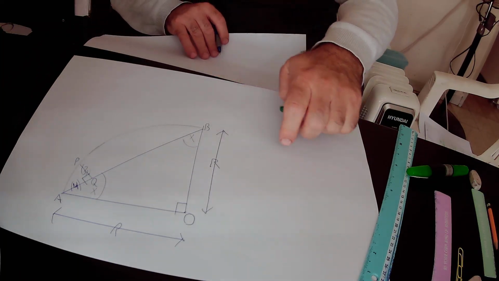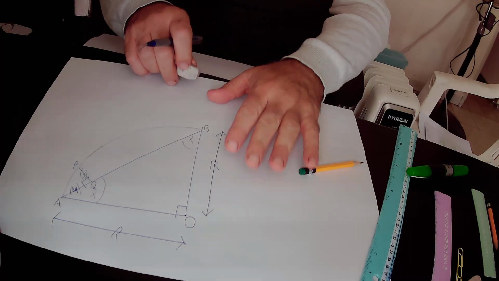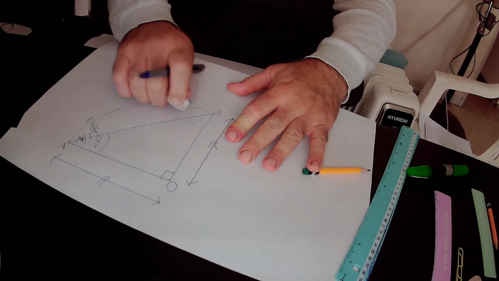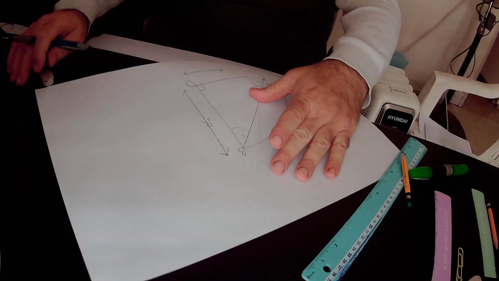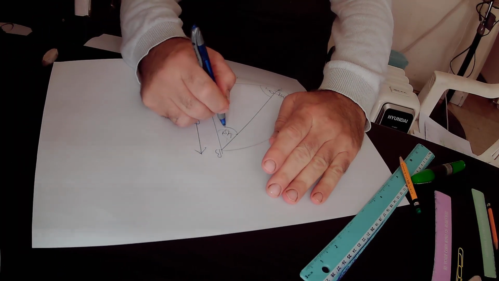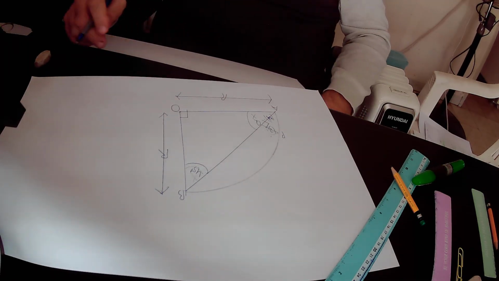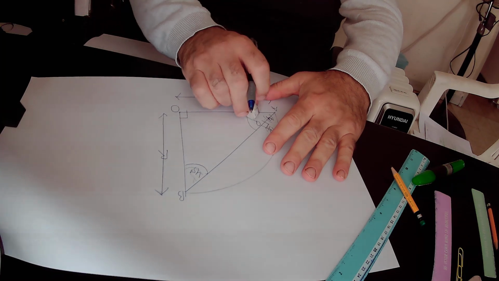Okay, this missing angle x is equal to 45 degrees in size. And this is also the missing angle x, equal to 45 degrees in size.